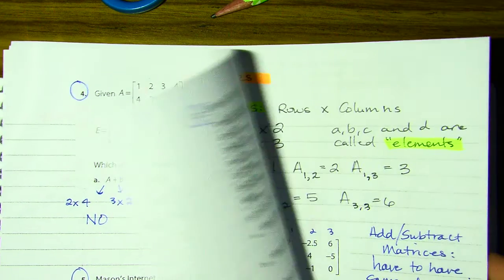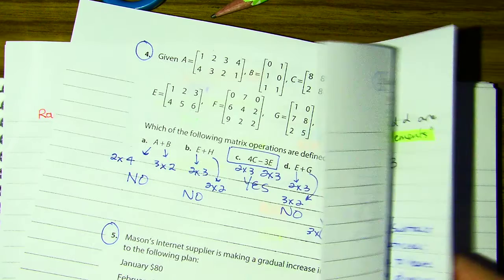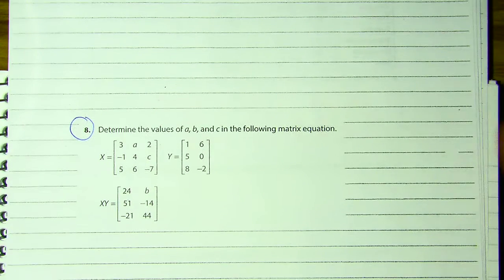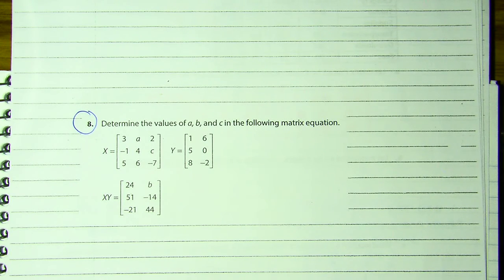And then to conclude our notes, I believe I only have one more to do with you. Well, I'm going to do two more. So this takes all the knowledge of what we've done so far. In order to solve these, I have to know how to add and multiply.